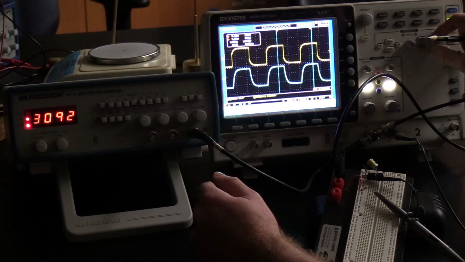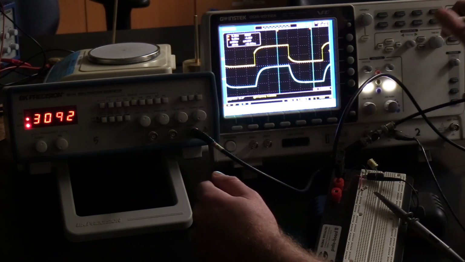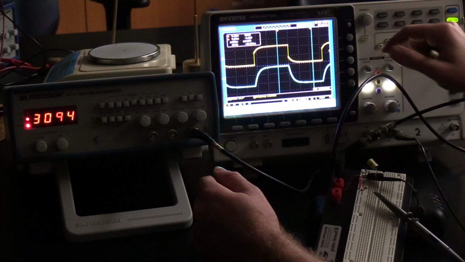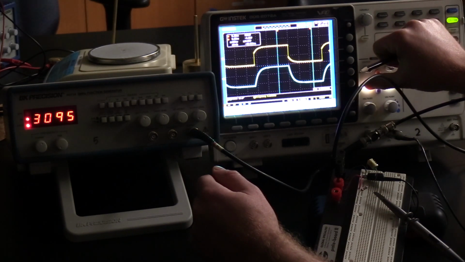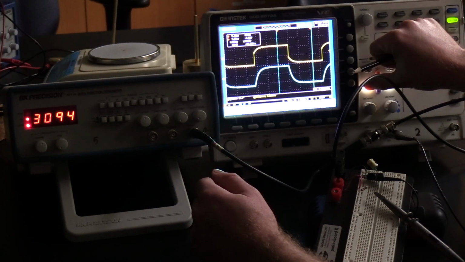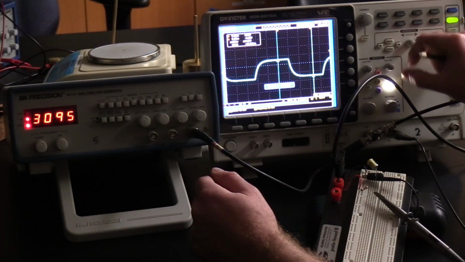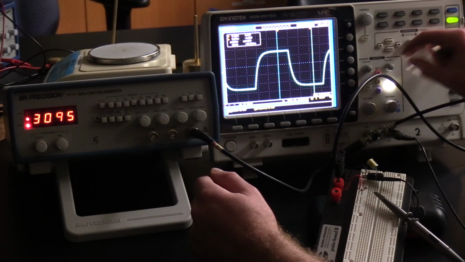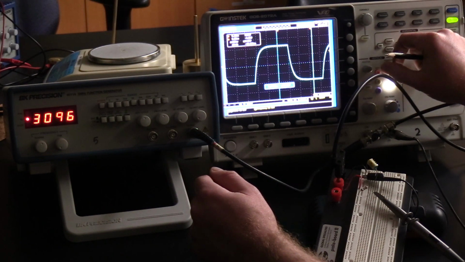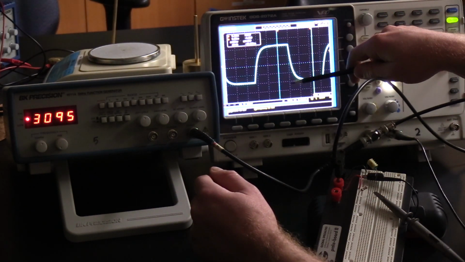let's zoom in again. And we can see how long it's taking. Let's turn channel 1 off. A little bit clipped. We can just look at channel 2 here and see exactly how long it's taking when we turn off the voltage here.